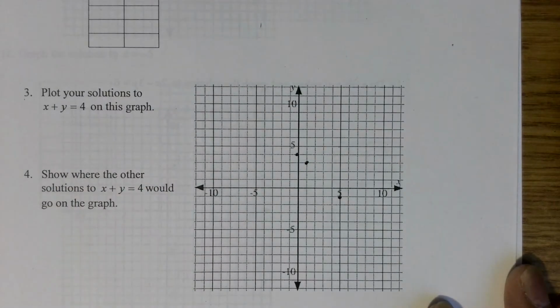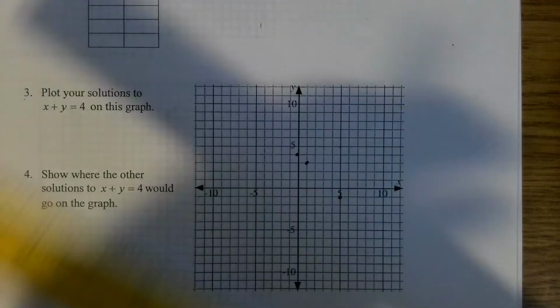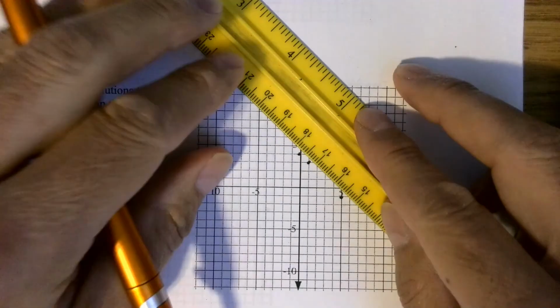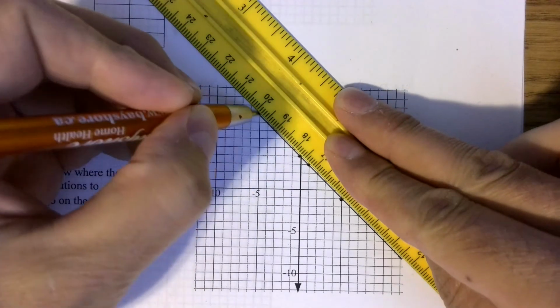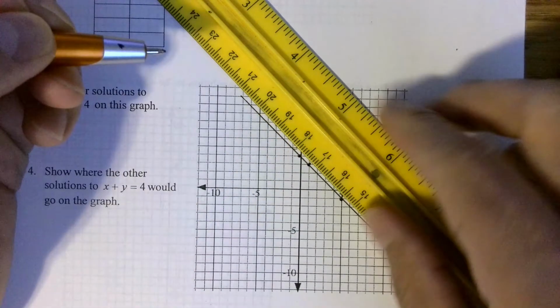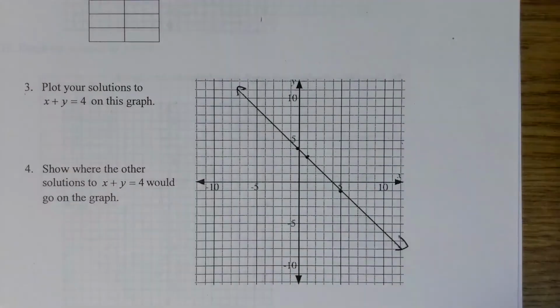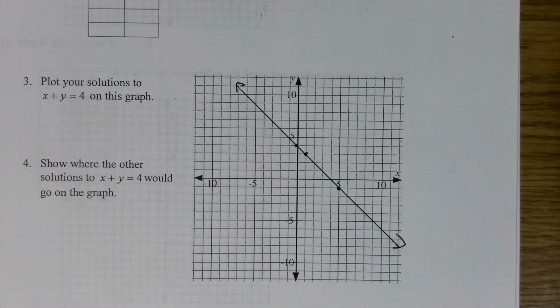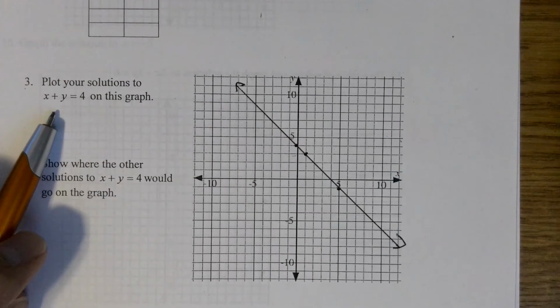Okay, and we can see that those points are in a straight line. Remember, we're going to represent all of the little decimal solutions in between the points and all the other solutions by drawing this straight line in. We're going to draw our straight line all the way across the grid and then put arrows on the ends to represent that it keeps going forever in both directions. So there we go. All of the points on that straight line will make this equation x plus y equals 4 true.